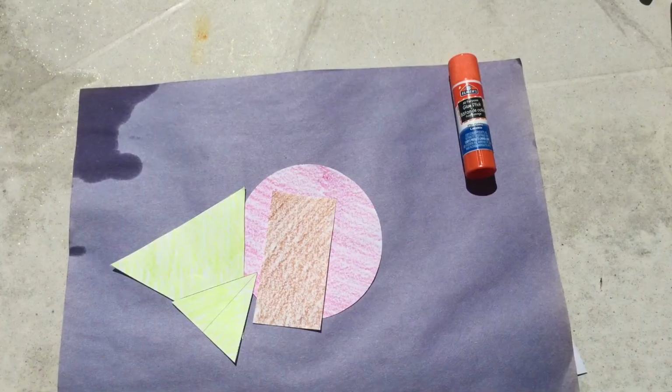Alright, so next up we have our craft portion. Enjoy. Alright, so for today's boat crafts, we've got two different crafts, and they are both a type of boat called a sailboat.